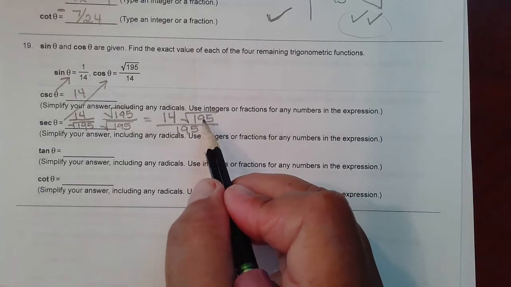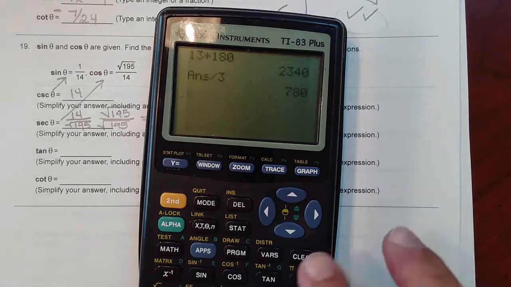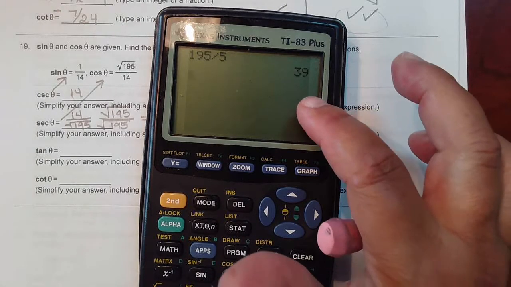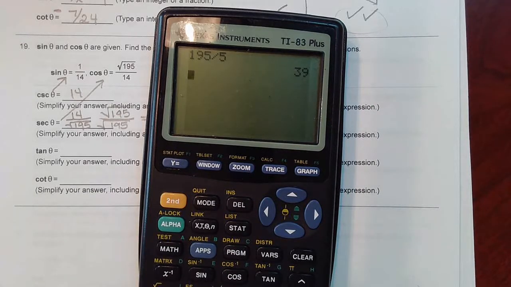Okay, you should see if you can break down that 195 to see if possibly you could take a partial square root. So I'll just go 195 divided by 5, and I get 39. 39 is not a prime number, but when you break it down, it's 13 times 3. And both of those factors are prime numbers.